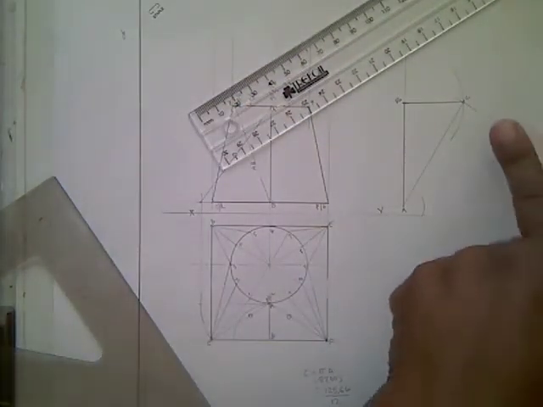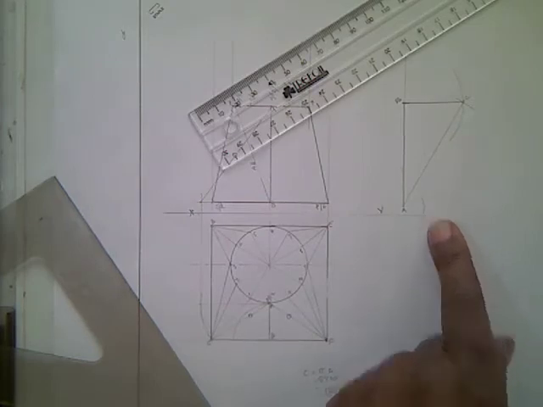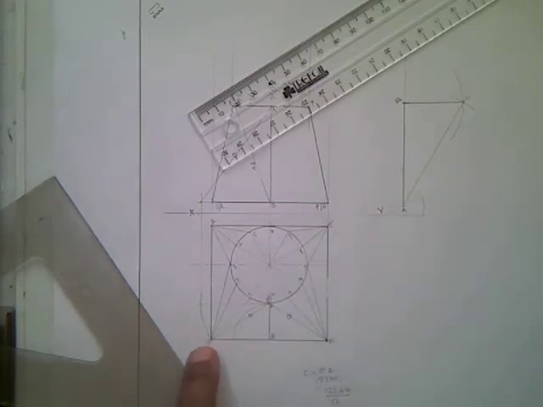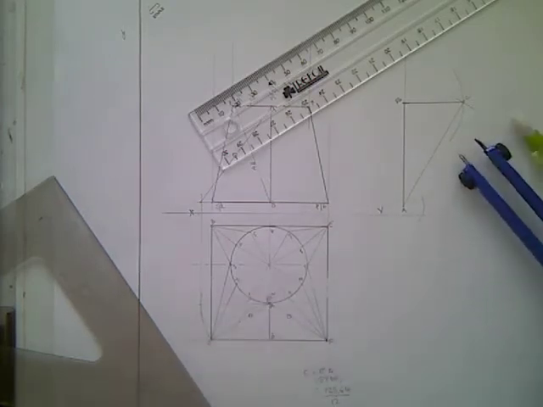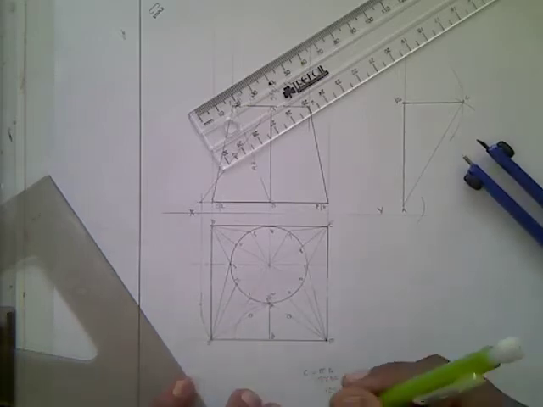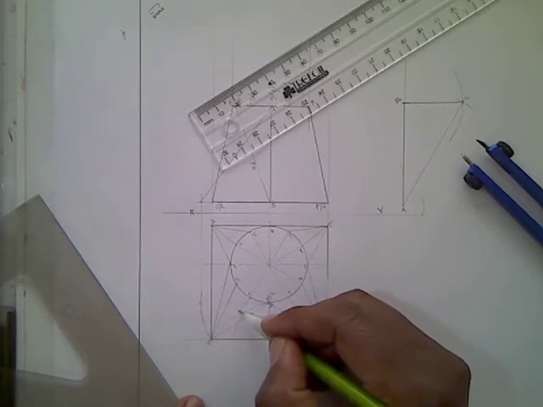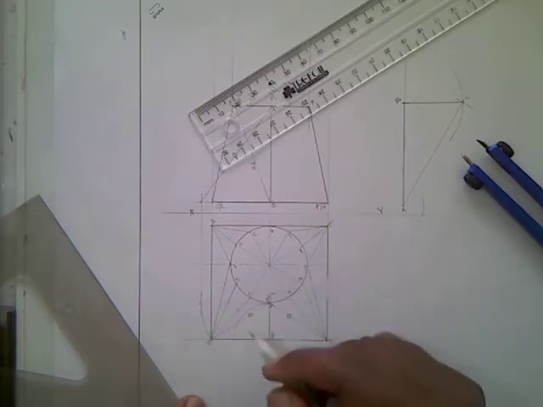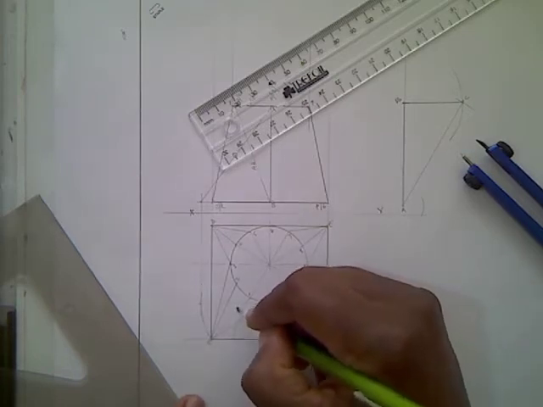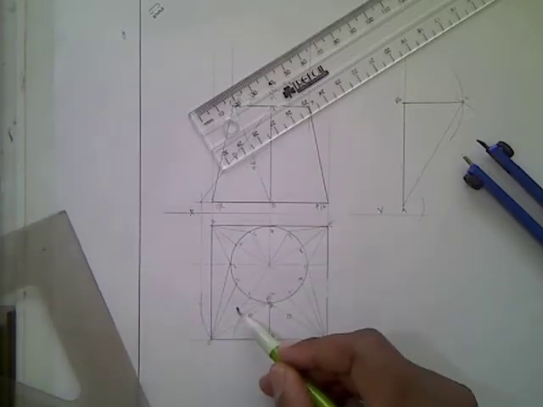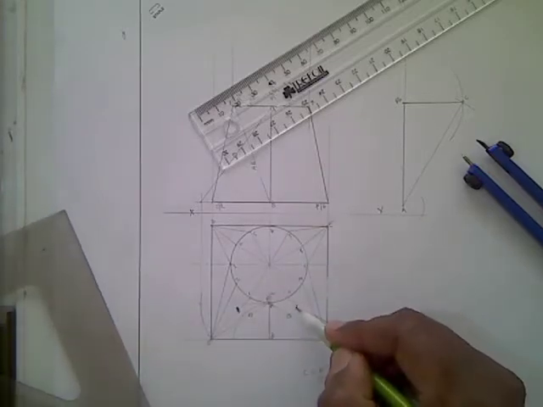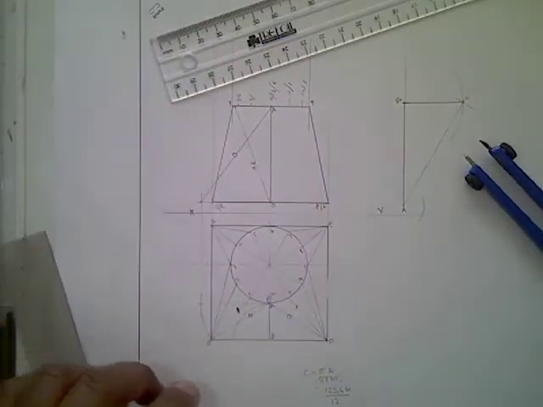Now I must move from C to 1. From C to 1, we have a challenge. The true length of this line, we don't know it. So let's give it Roman figure 1. But once we find it, it will be the same as this one. What do we do?